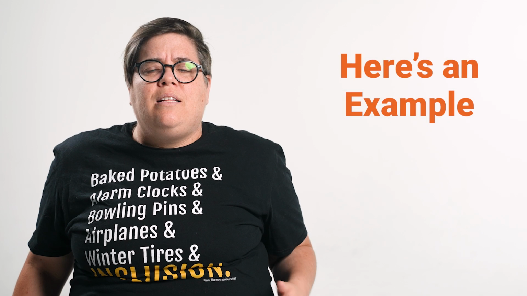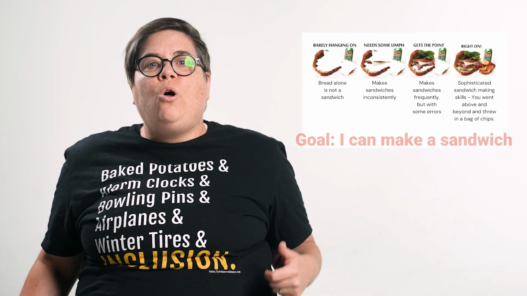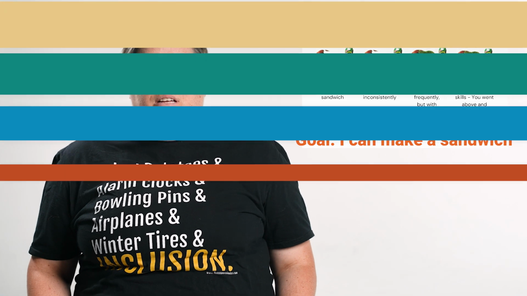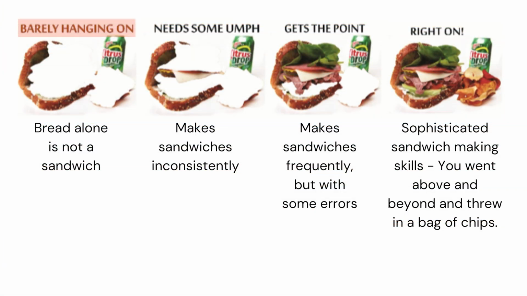Here's an example. Let's look at this sandwich rubric that I found. Guess where I found it? The internet. The goal for this rubric is I can make a sandwich. And now let's look at these indicators of success. Bread alone is not a sandwich. Make sandwiches inconsistently. Make sandwiches frequently, but with some errors. Sophisticated sandwich making skills. You went above and beyond and threw in a bag of chips.